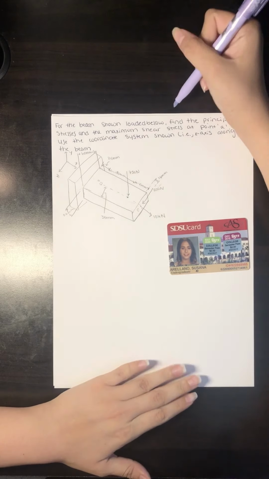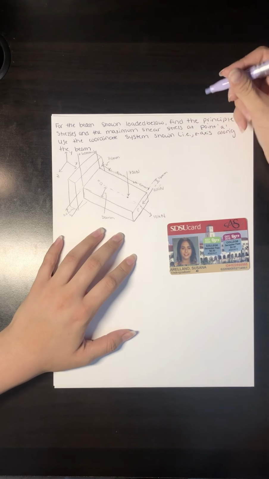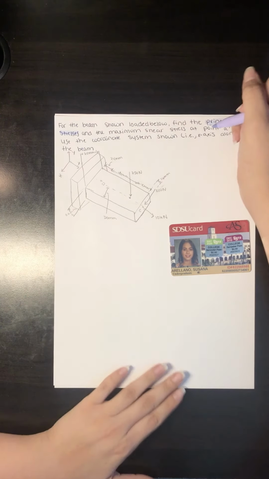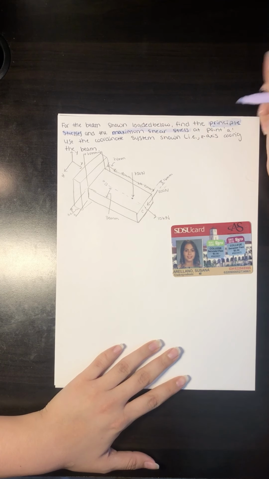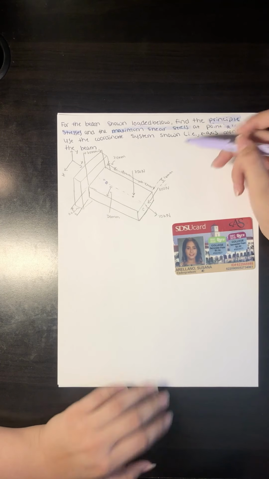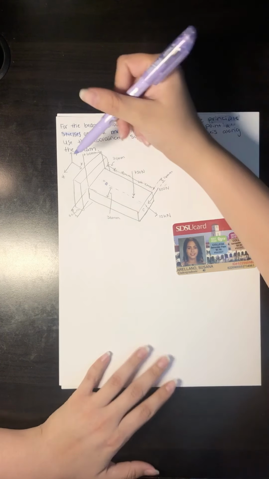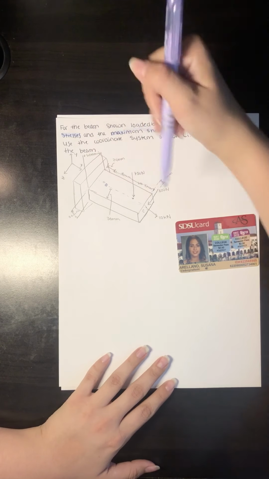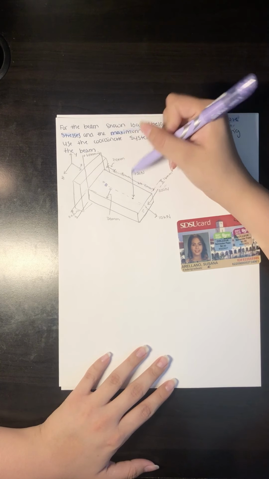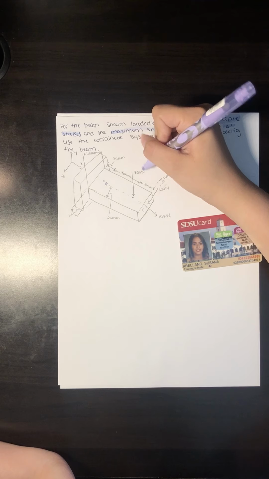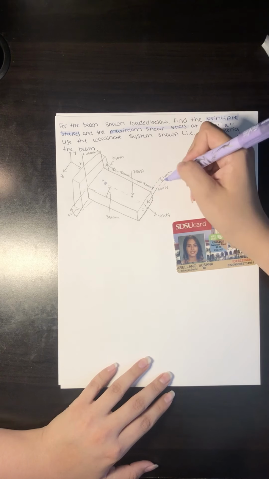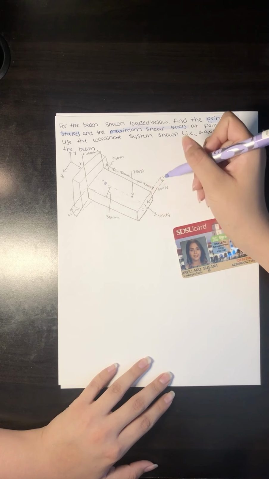For the beam shown loaded below, find the principal stresses. So this is what we need to focus on. Principal stresses, and the maximum shear stress at point A. Here we can see point A is right here, so this is our main focal point, and then we use the coordinate system shown, i.e. x-axis along the beam. Here we see the x-axis is in this direction, we have some forces in that direction, the y direction is going up. Here we have the 750 force in the y direction, and then in our z direction, it's going this way. We have a 500 Newton force applied there too.